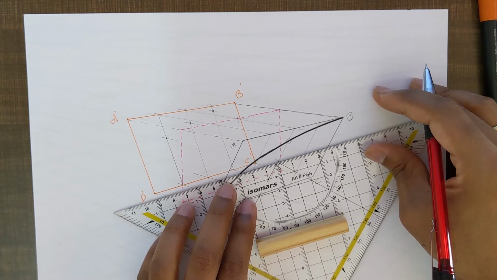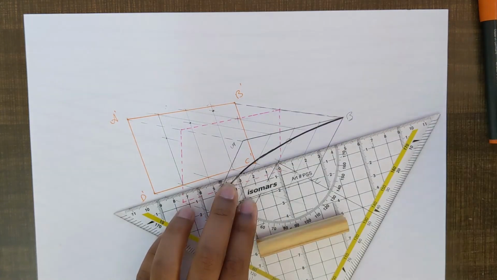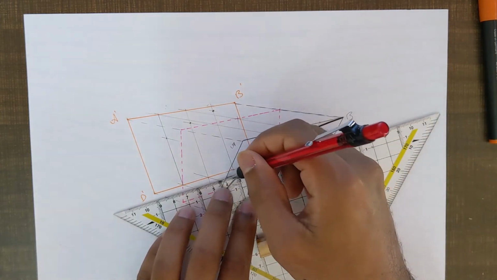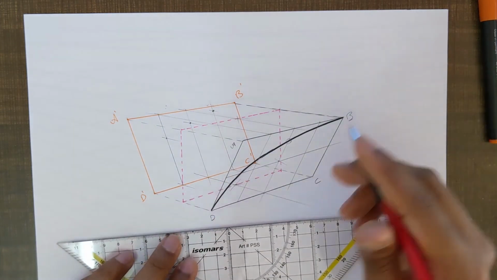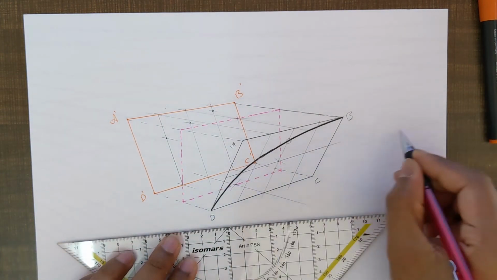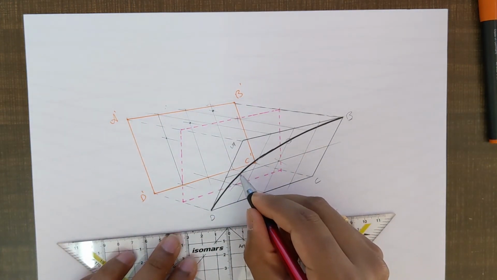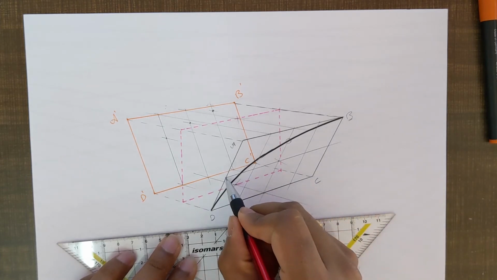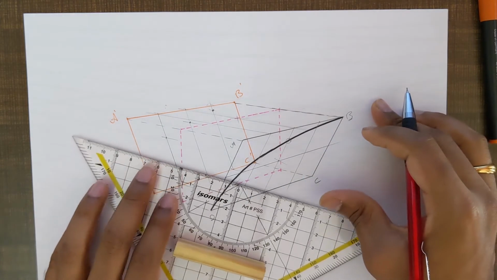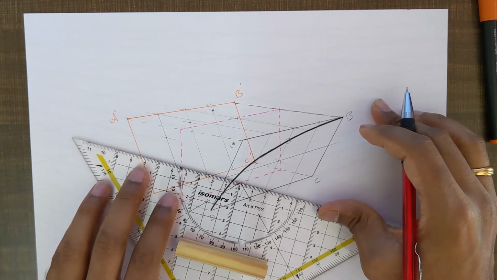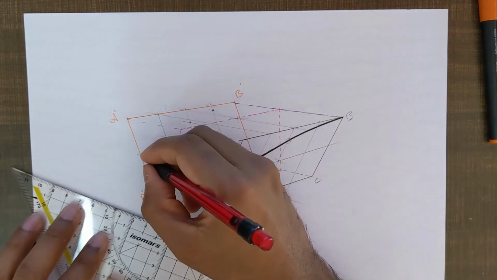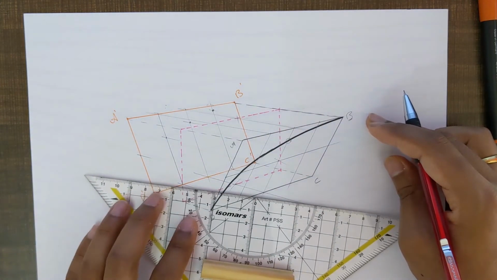And from this point, just run a line to the right vanishing point, and this line cuts the curve over here. And from this extreme point, run a line to the left vanishing point, and it will cut here.